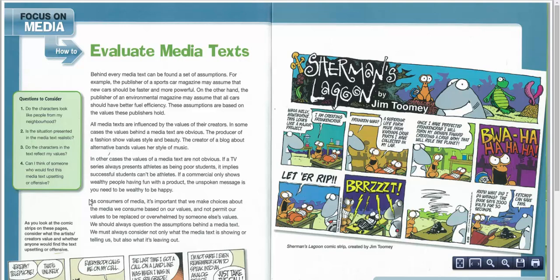Let's look here, right in this bottom paragraph. As consumers of media, it's important that we make choices about the media we consume based on our values and not permit or allow our values to be replaced or overwhelmed by someone else's values. So we can't allow our values to be replaced by somebody else's, or we can't let other people's values, especially advertisers' values, take over our own.